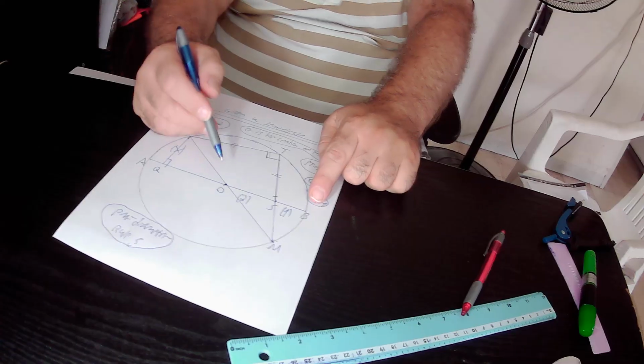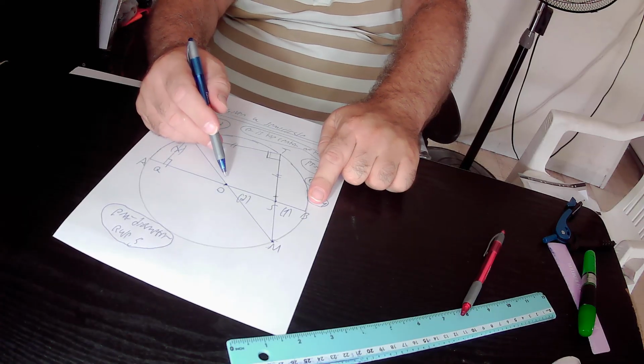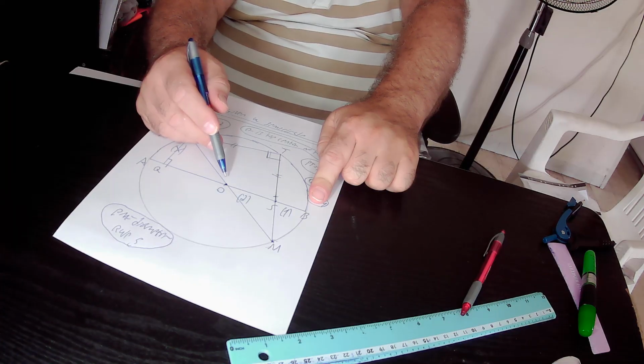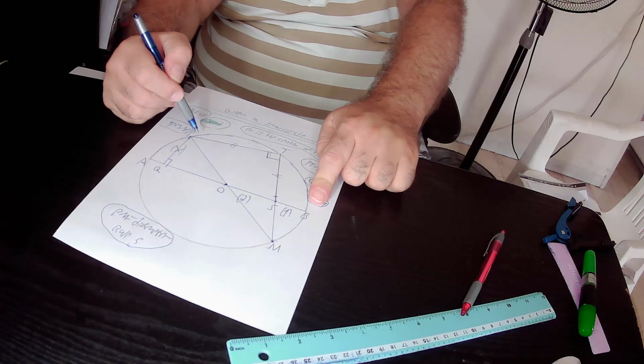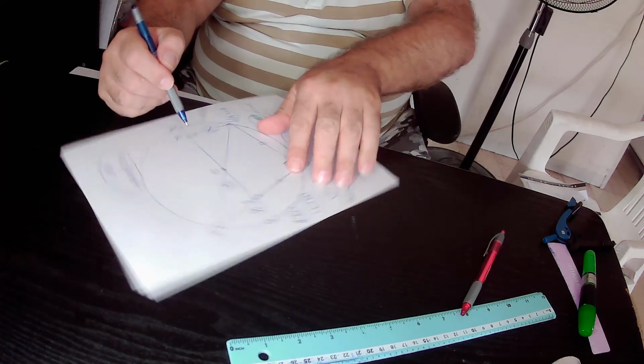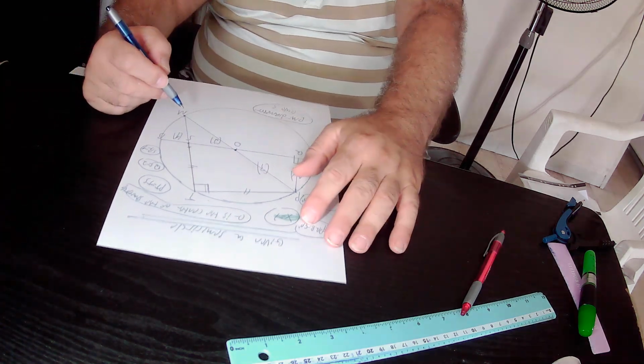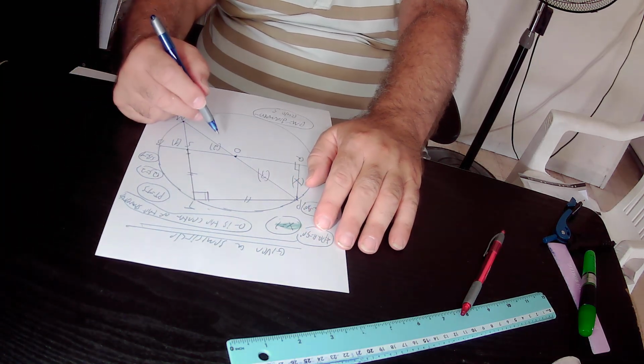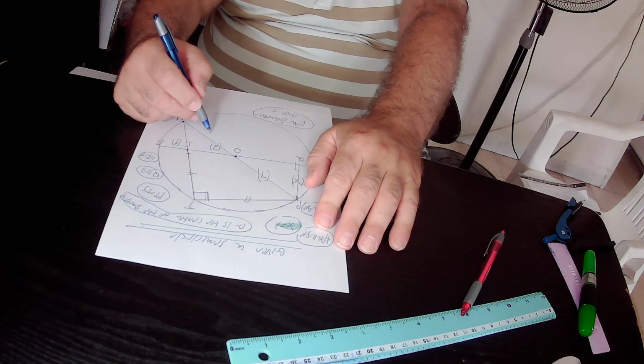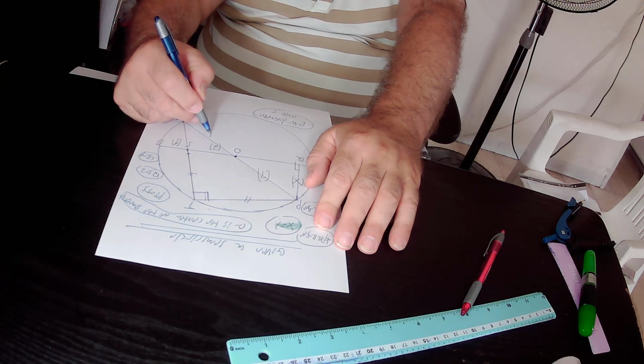Again, the radius OB equals 2 plus 1, and therefore that is 3. Therefore the radius of this circle is equal to 3 units in length. So the radius OP is equal to 3 units in length. The radius OM is also equal to 3 units in length.